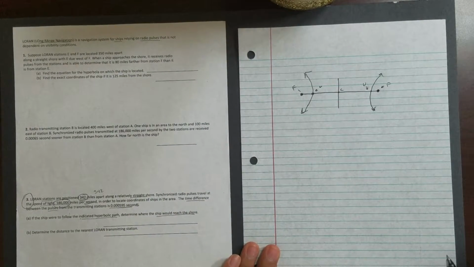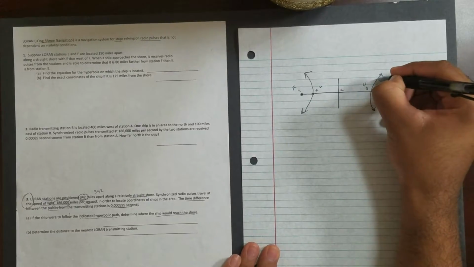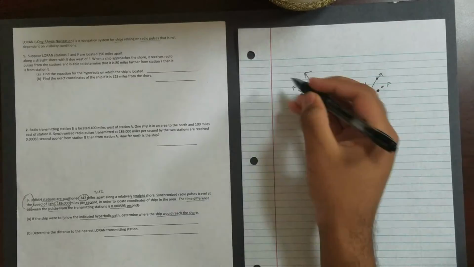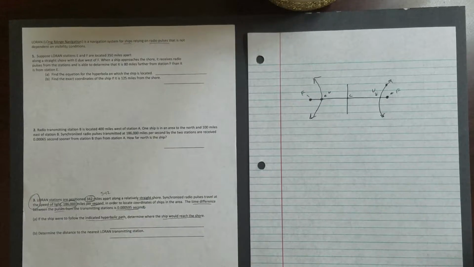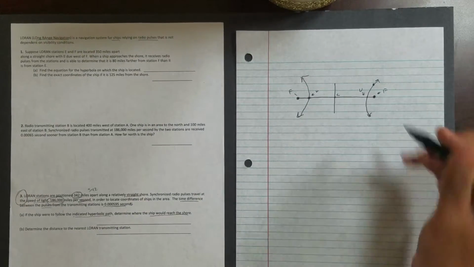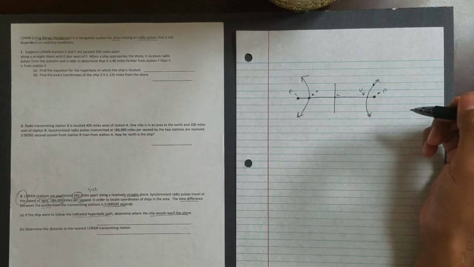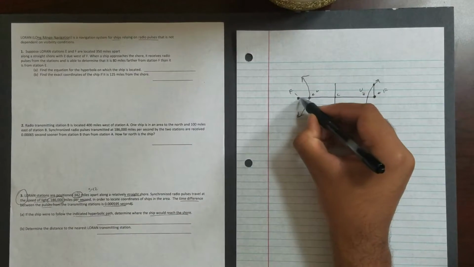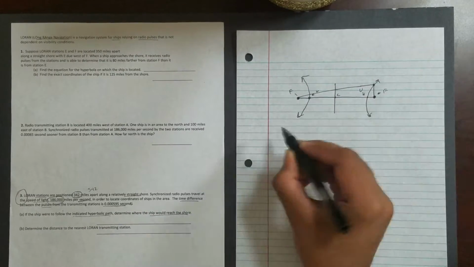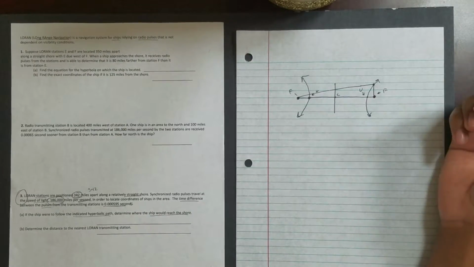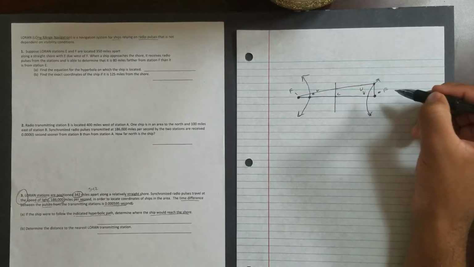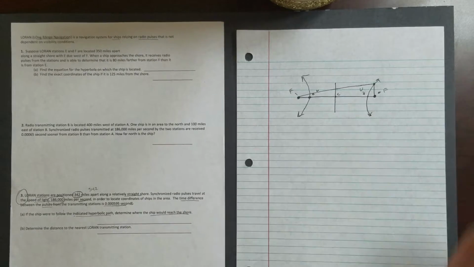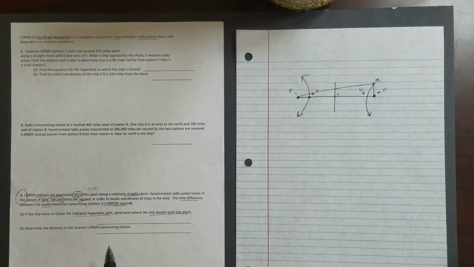So, with a LORAN problem, there is going to be a ship along one of these hyperbolic curves. That ship transmits to these stations to triangulate its position and relay messages. The thing we care about is the fact that it's a math problem.